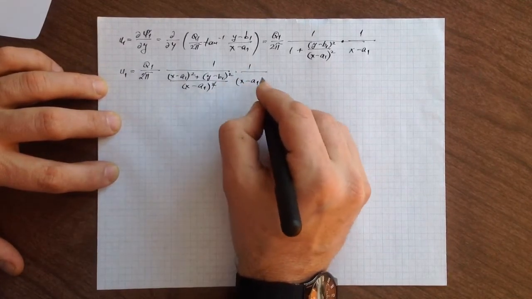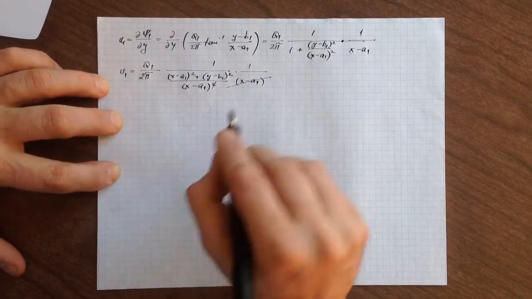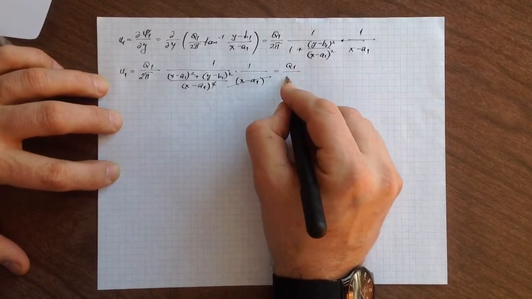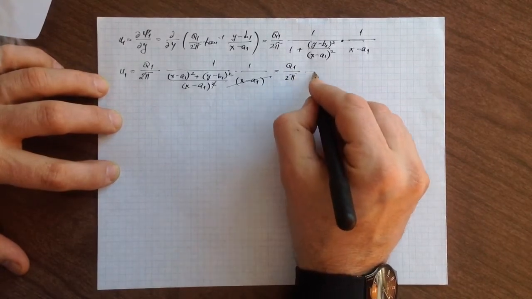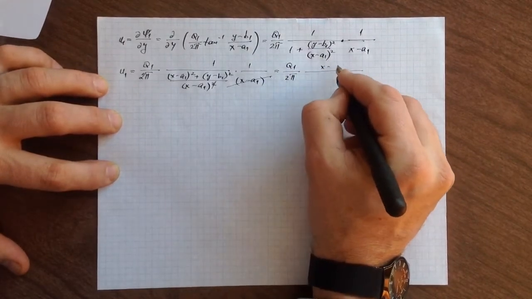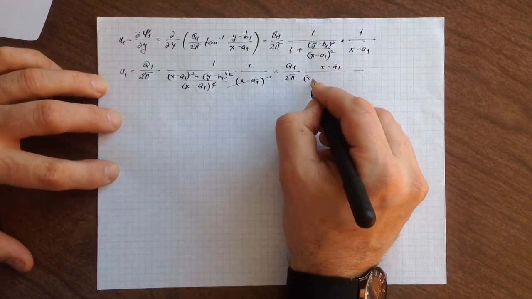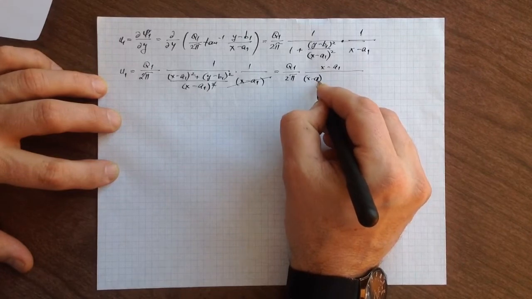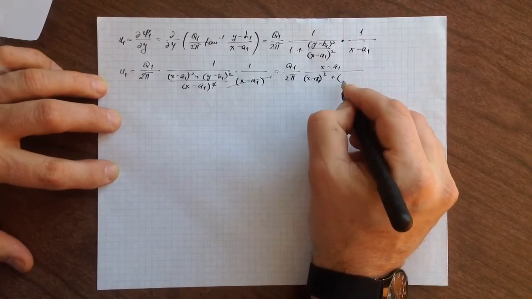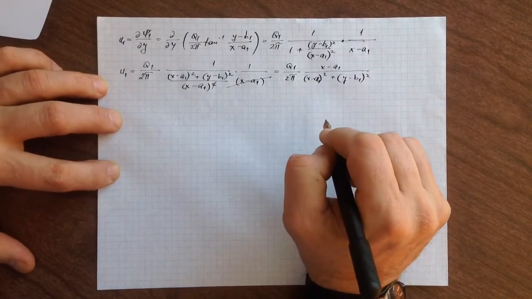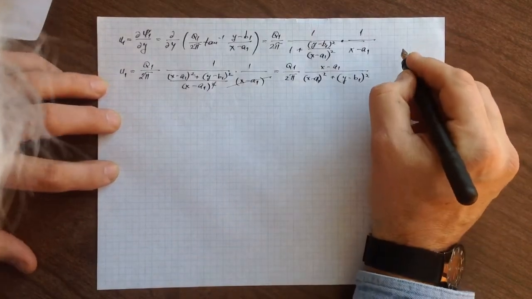So this square and this term cancel out. We end up with q1 over 2π, x minus a1 now goes in the numerator, and we have (x minus a1) squared plus (y minus b1) squared in the denominator.